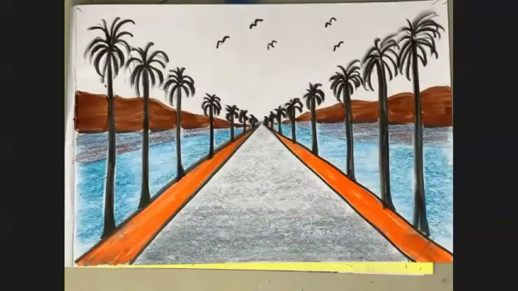If you feel that you want to add a little green in the trunk of trees, you can even add that too. So here I made a road and water both the side. You can make a farm. You can use green one side, water one side, or you can simply show desert. So yellow ochre color, then you will try. It's completely your choice.